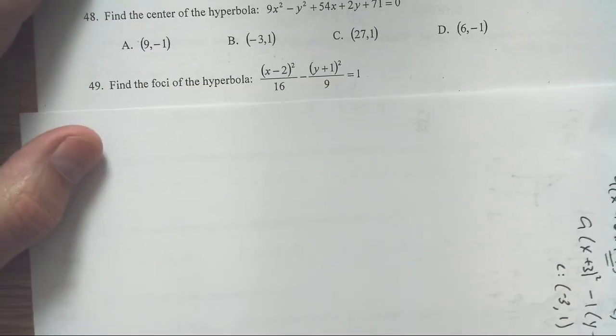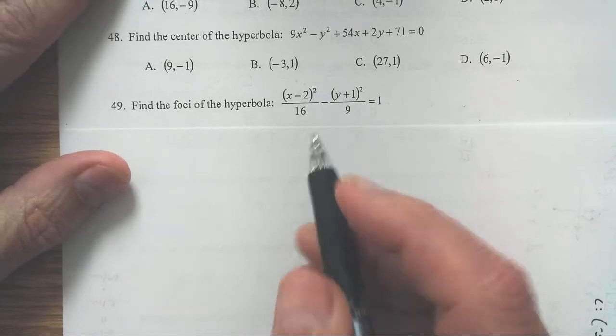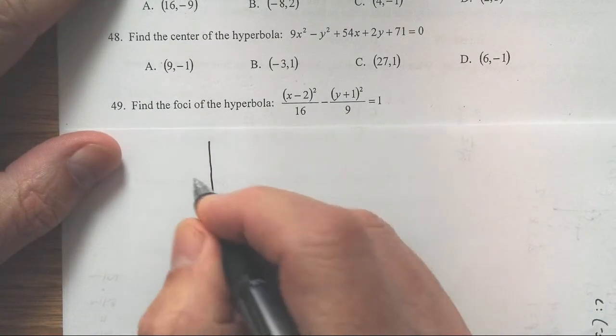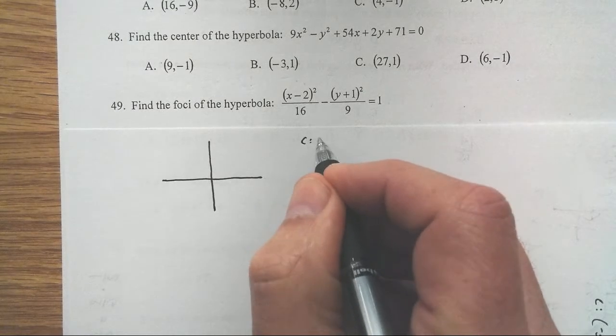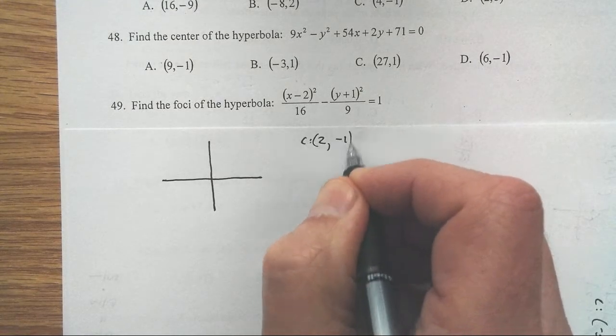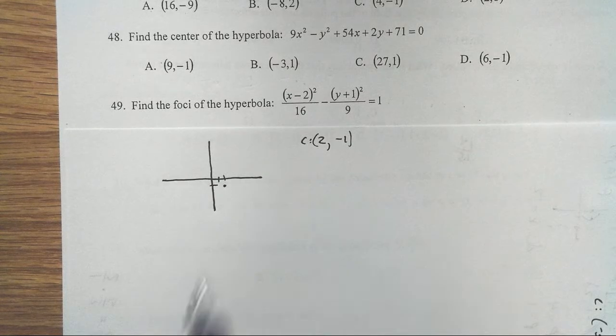Moving right along. Find the foci. Now we got some work to do. At least it's in standard form. So let's go ahead and sketch this. The center is 2, negative 1. Center's right here.